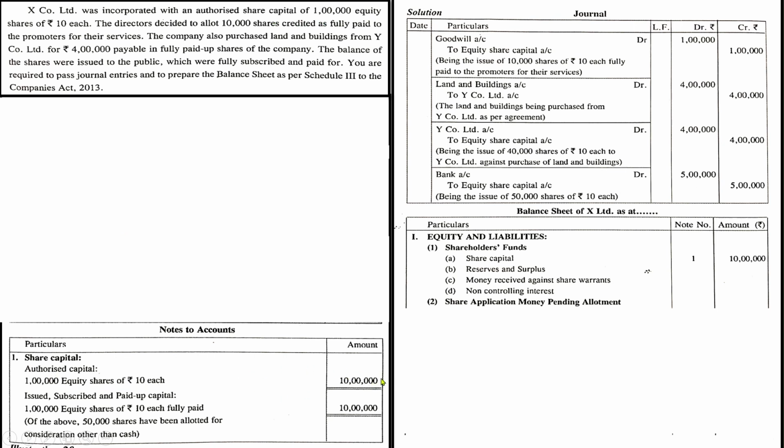But the authorized capital doesn't mean that the company is going to issue all of it. Out of authorized capital, a certain portion may be issued to the public. That is known as issued capital. In this question there is no other information regarding issued, subscribed or paid up. We can assume that this whole 10 lakhs is considered as the issued, subscribed and paid up capital. So it will be 1 lakh equity shares of 10 each fully paid, 10 lakhs. That is shown here. This is actually the working note.